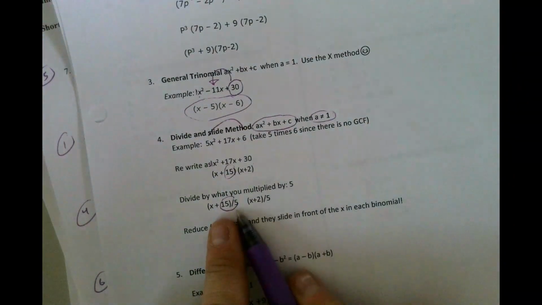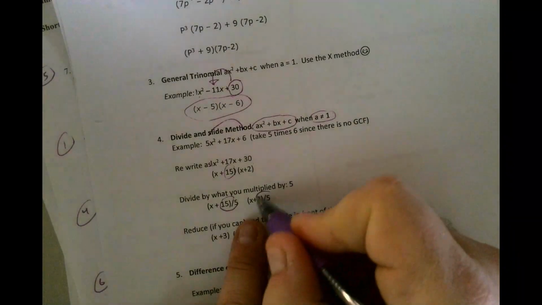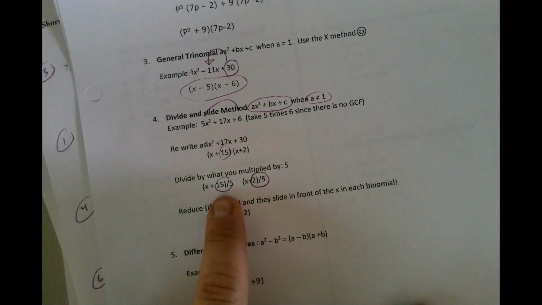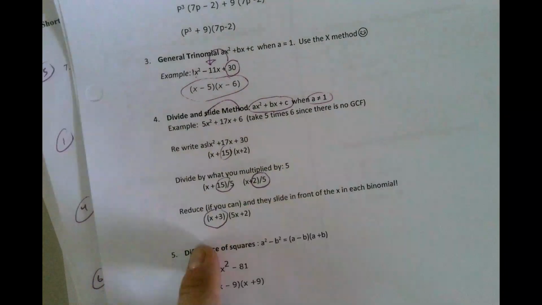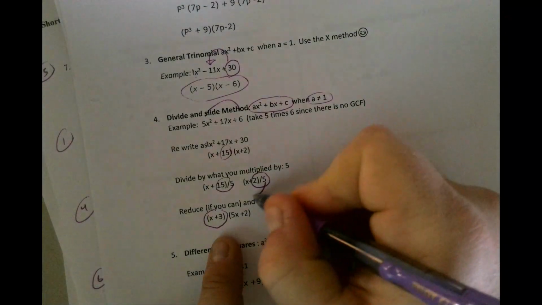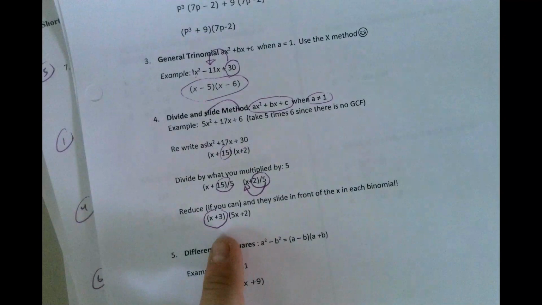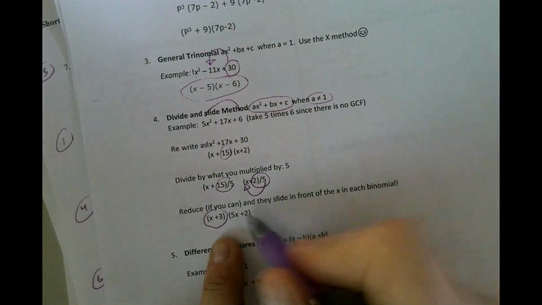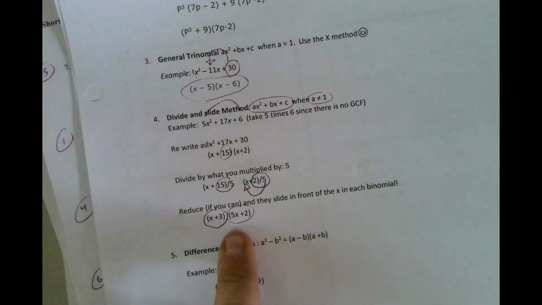So I divide by 5. The same thing here: take the last term divided by 5. Does 5 come out of 15 evenly? That's why that one became x plus 3. Notice the 5 doesn't come out of 2 evenly, right? So what did the video tell you to do yesterday? What do we do with this 5? You slide it in front of the x. You have to remember that if it doesn't divide evenly, you slide it in front of the x. That's why it became 5x plus 2 for the second one.